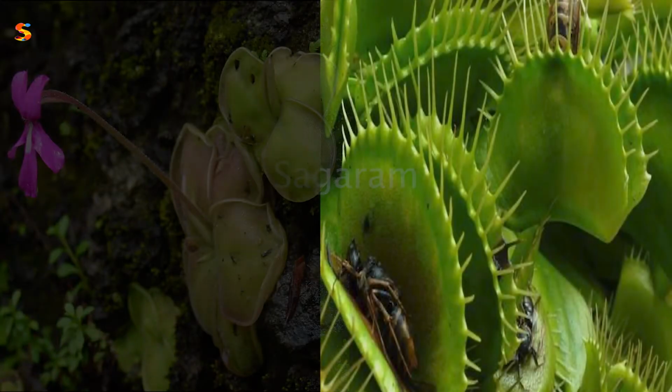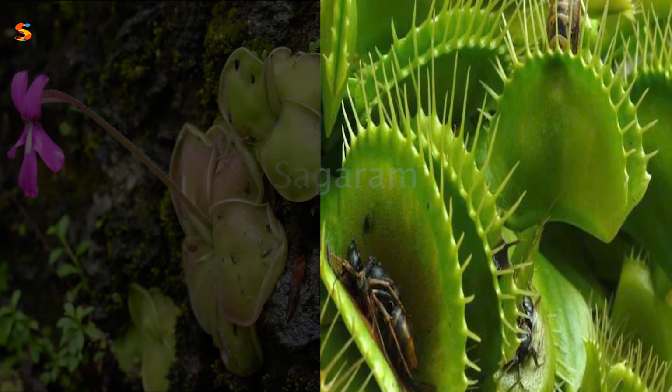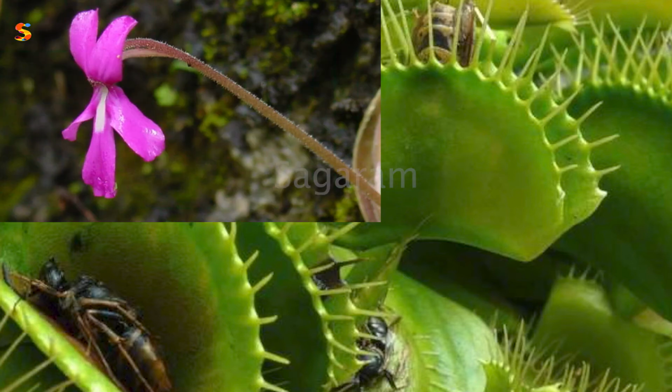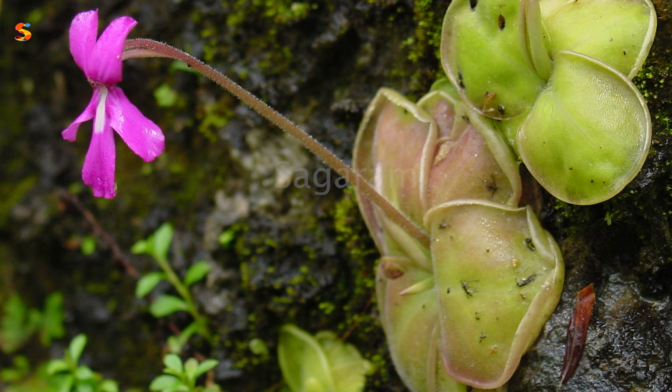There are two types of traps, one being active and the other passive. Active traps employ movement in the process of trapping and digesting their prey, Dionaea being the best example. Passive traps such as Sarracenia utilize no movement either in trapping or during digestion. They simply expect the prey to move towards the plant and become trapped by falling into a pit or being stuck with a glue substance.